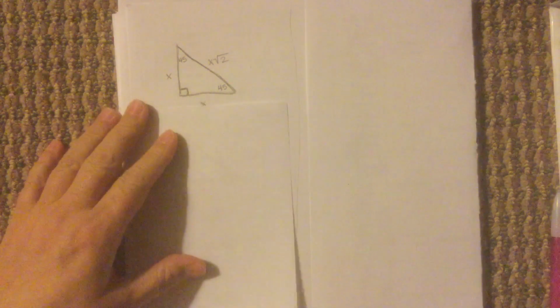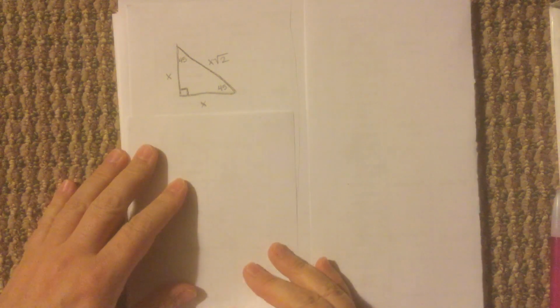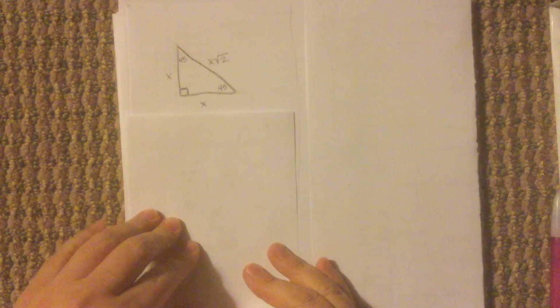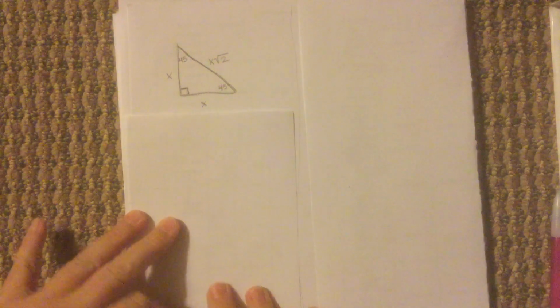And so this is something that the ACT people, the study book people, say you really need to commit to memory because they really like to test on this. Okay, so let's practice.